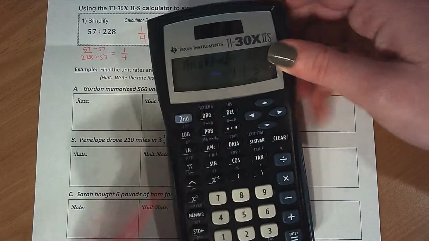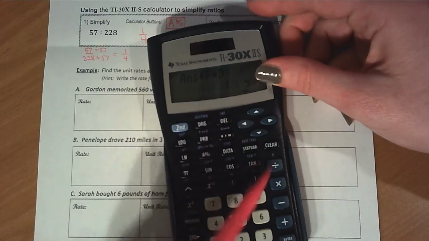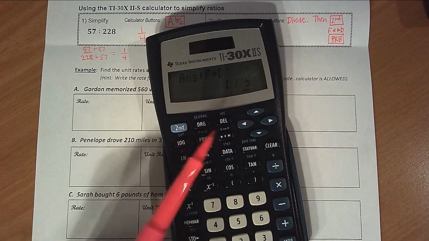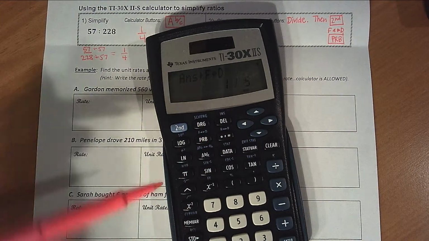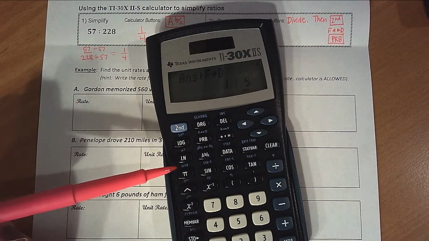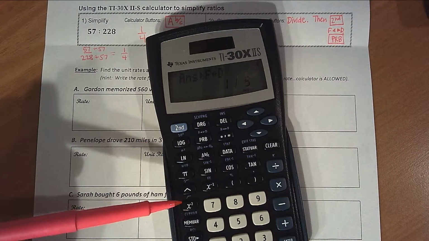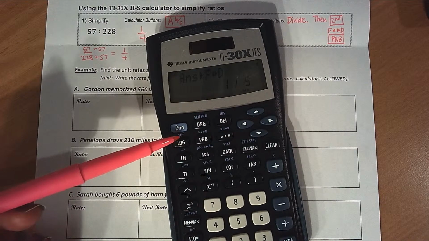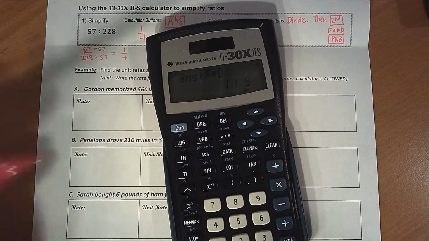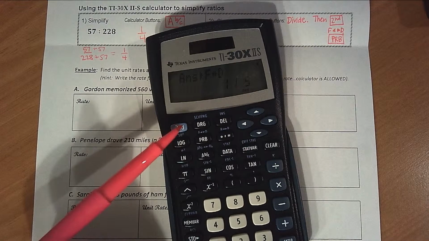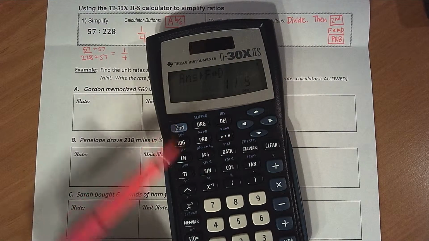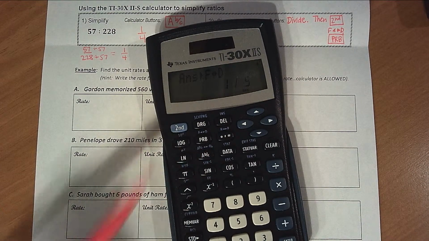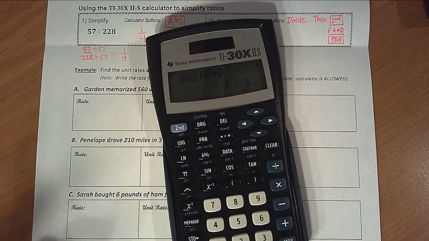What happens with the second button is you've got all these keys that say something, and then above them are little blue, on my calculator, extra buttons. So what that means is when I hit my second button, instead of this being the log function, it's taking 10 to the x power. And so anytime you hit the second button, it's going to do what's up above in lighter blue, the same color as the second button.